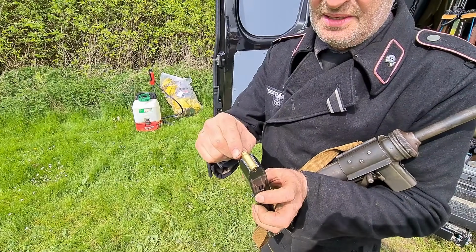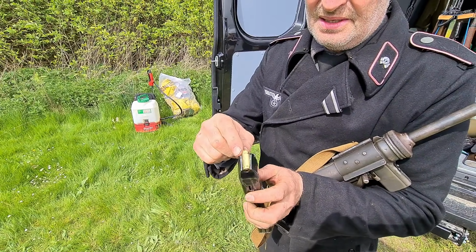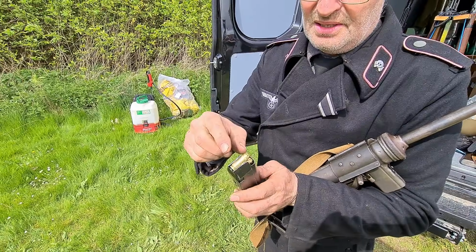These cartridges are special. They are handmade using special loading equipment.